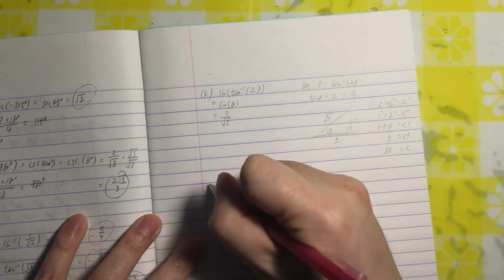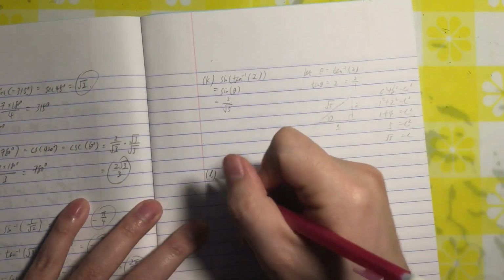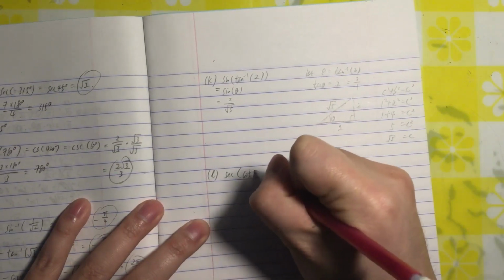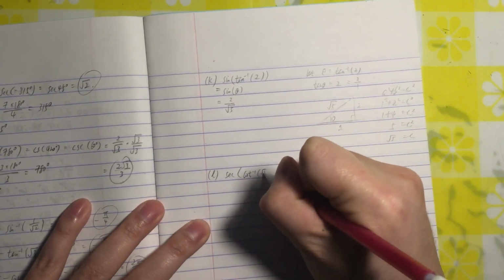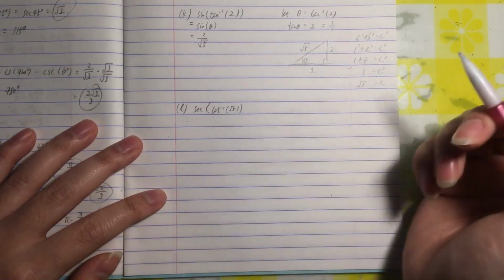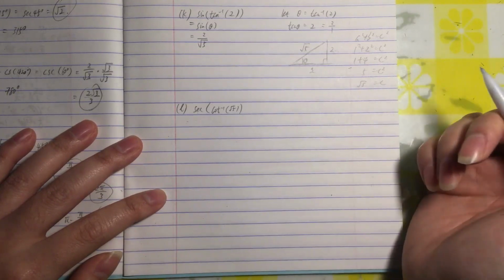Next, how can we evaluate secant of inverse cotangent of square root of 5? Here, since square root of 5 is not a special trigonometry value for the cotangent function, we must make a substitution.